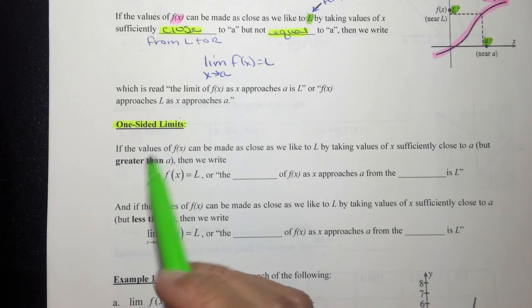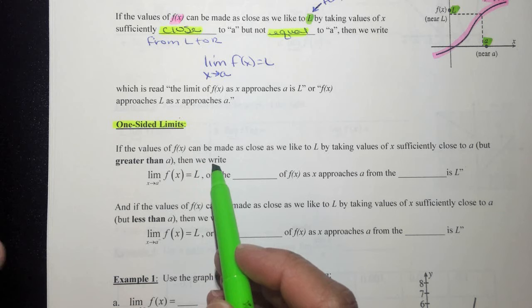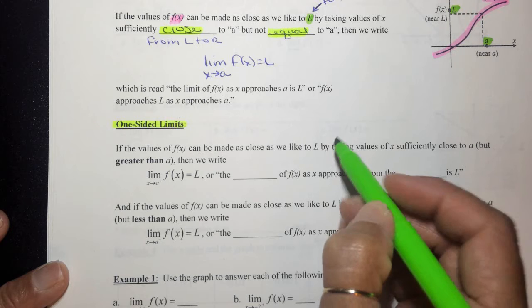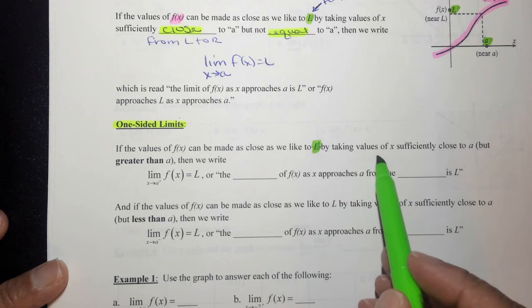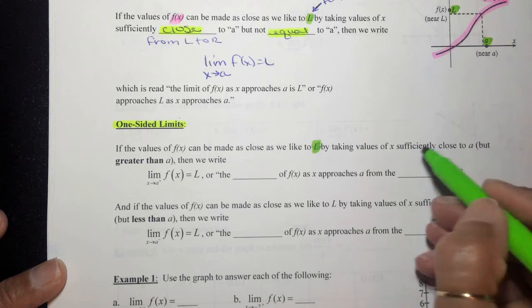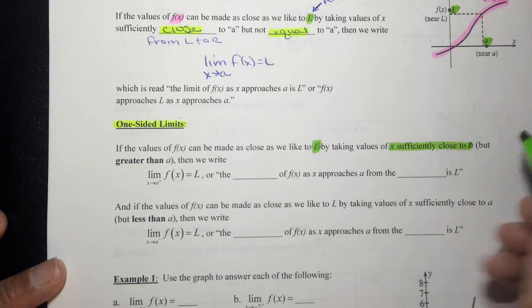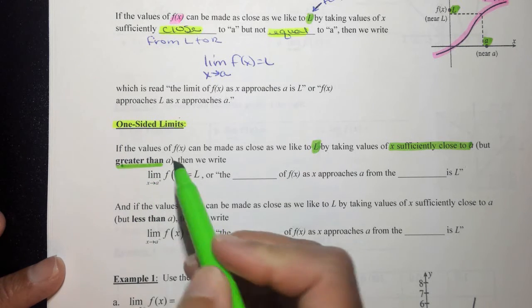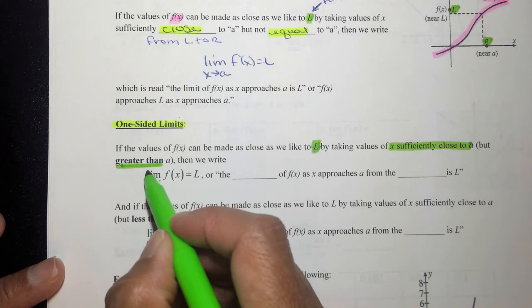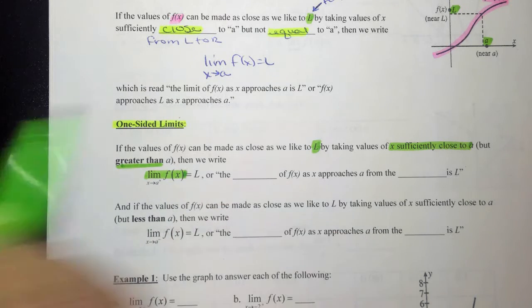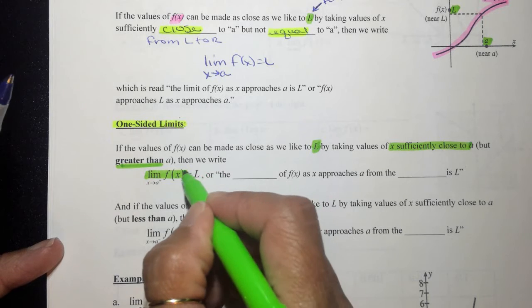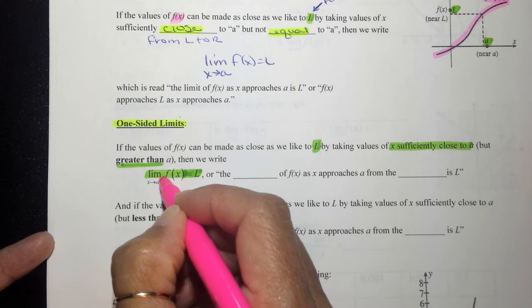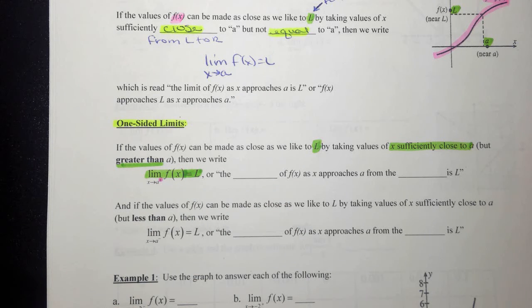So if the values of f of x can be made as close as we like to L by taking the values of x sufficiently close to a, but not equal to a, and what we need to focus on is that they are greater than a, then we're going to write the following: the limit of f of x is going to be equal to L, but what we're looking at in this case is as x approaches a from the right, that little plus right there.